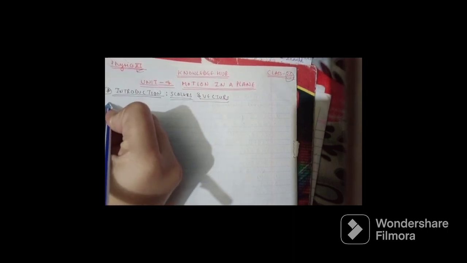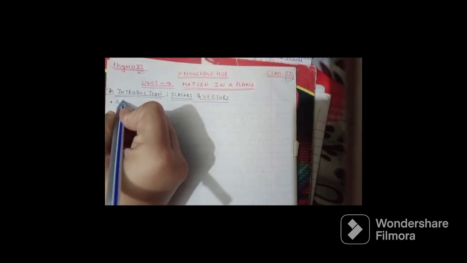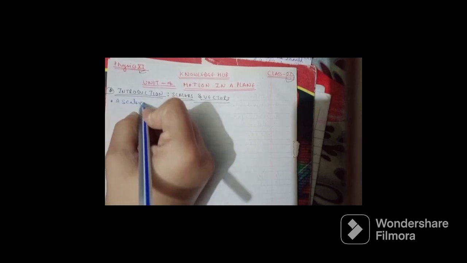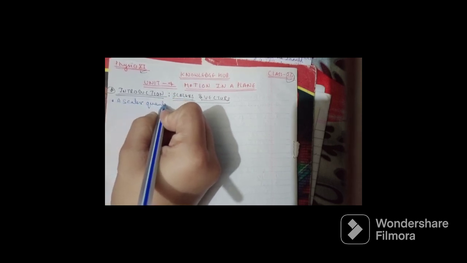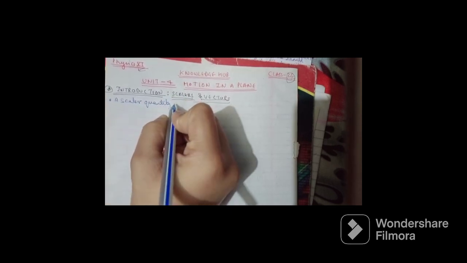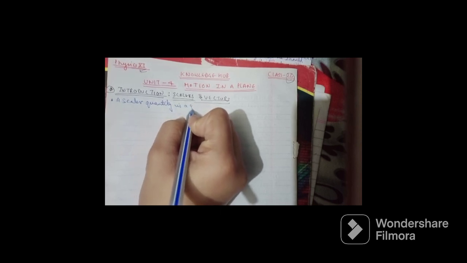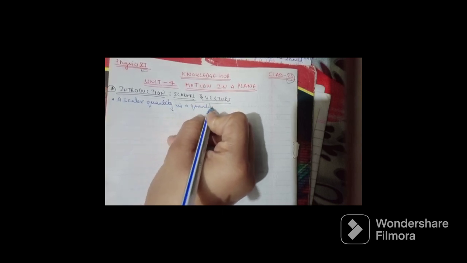So I will just write the scalar definition first so that it will be helpful to you. So here we go. A scalar quantity is a quantity with magnitude only.